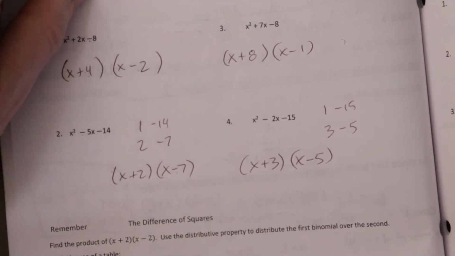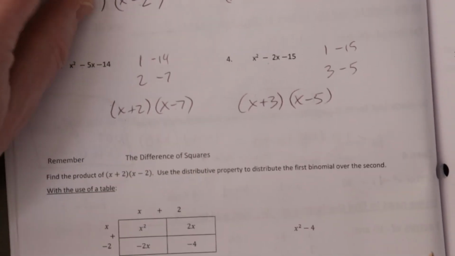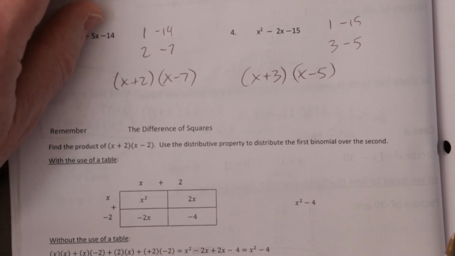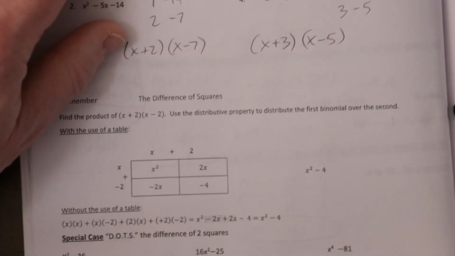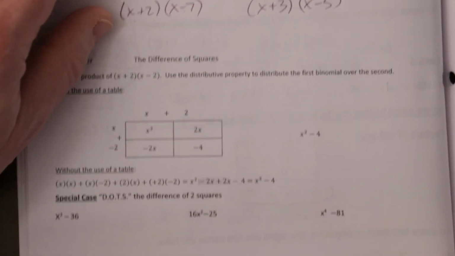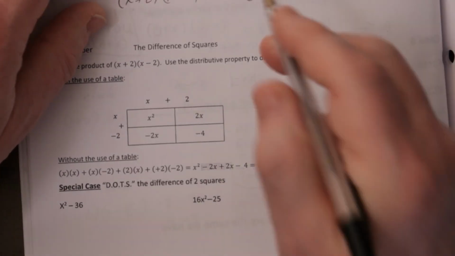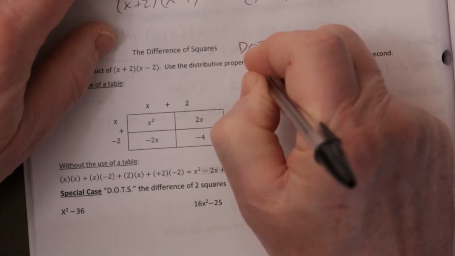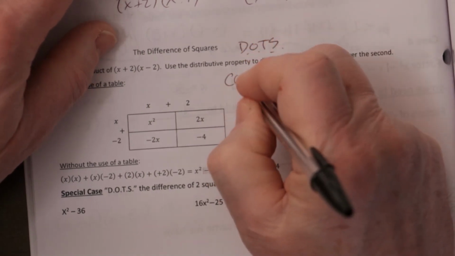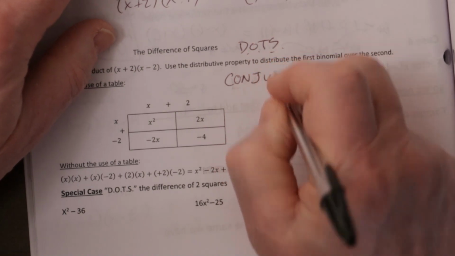Okay, so then we have one more thing to look at here. This one looks like it's going to be a little bit quicker than the last one, even though you'll have some practice to do in a second. And now we're talking about the difference of two squares. And this is called DOTS. And if you remember, I called this a conjugate pair because I like using those fancy math words.